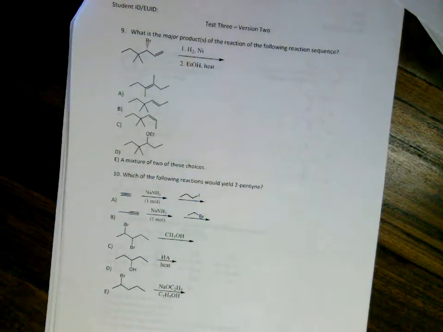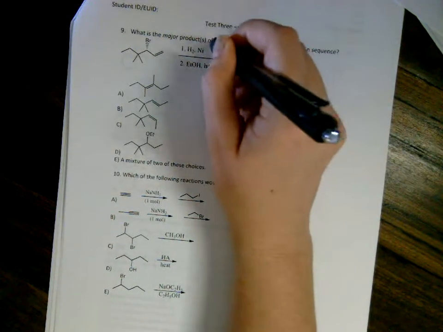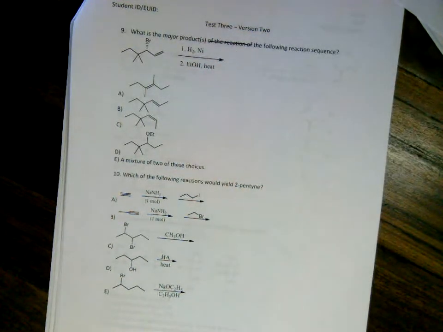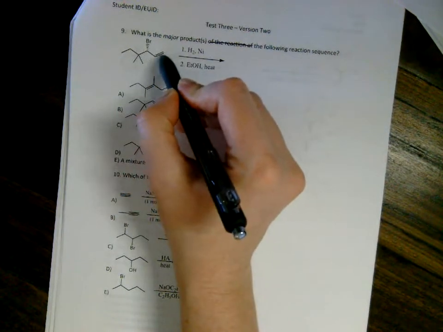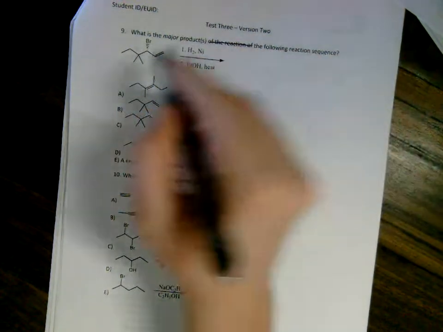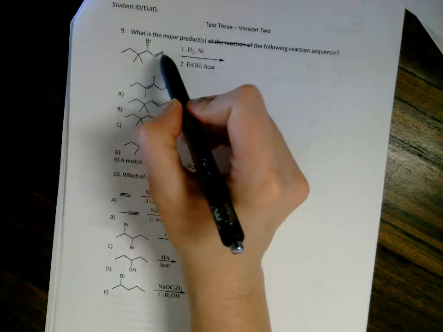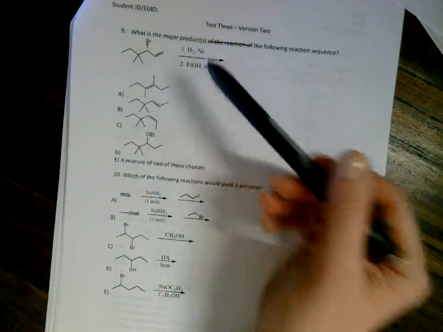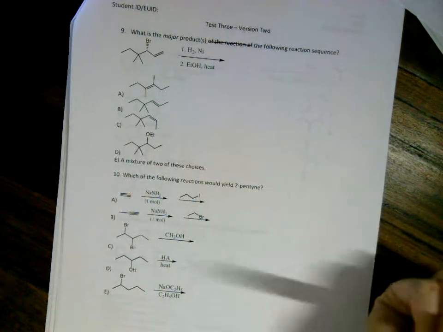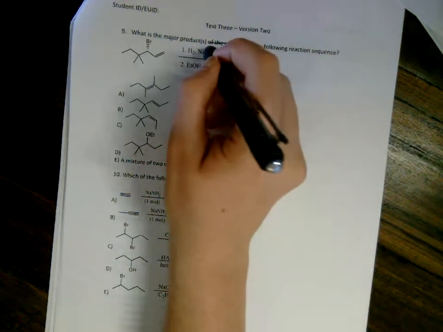Okay, what is the major product of the following reaction sequence? I just realized that was in here twice. So, okay, there's not a clear nucleophile. This is not an acid-base reaction because there's not a clear proton that would be given up. This is not a substitution or elimination because there's not a good leaving group and a good nucleophile. So the only other thing would be some kind of an addition.